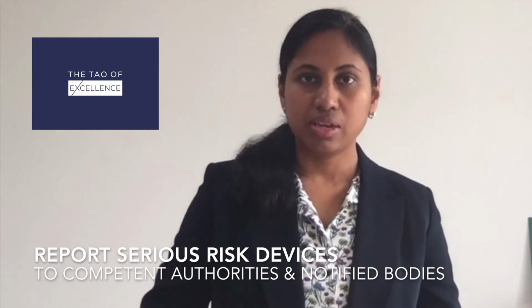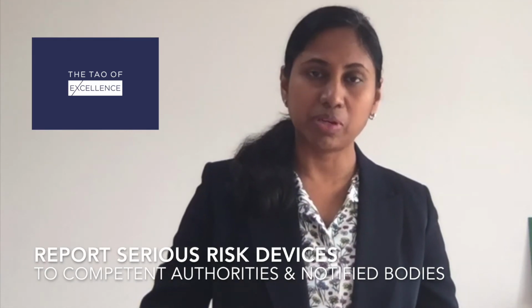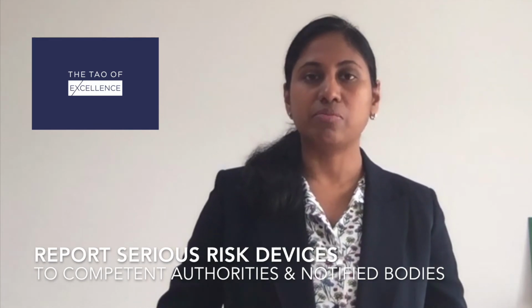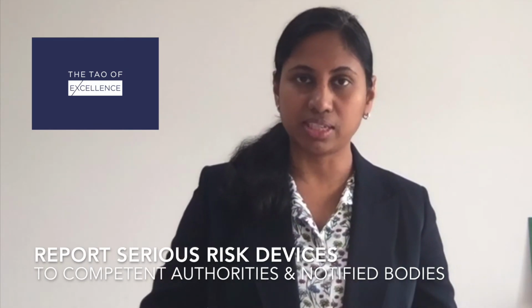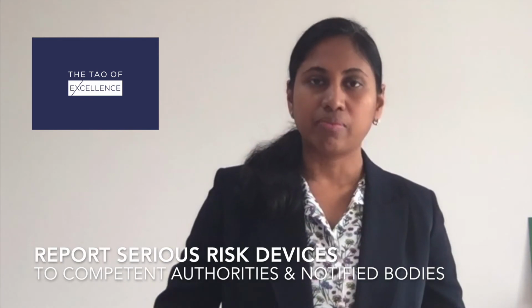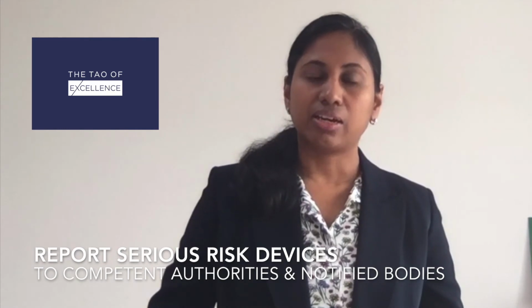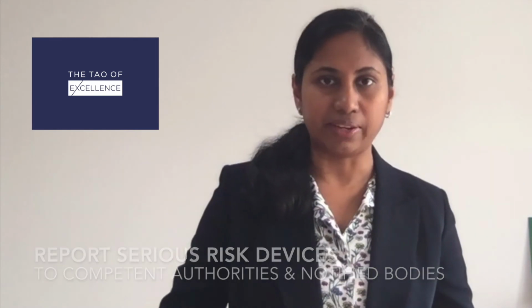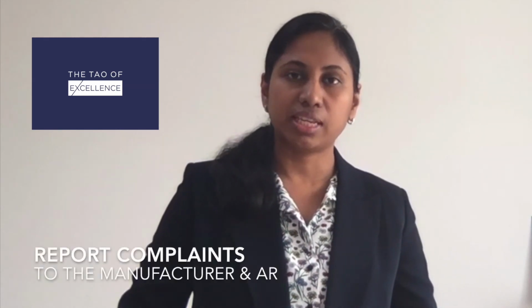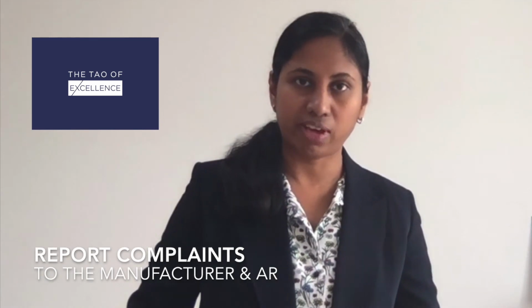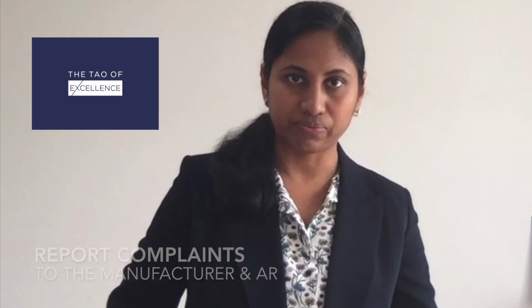When the importer considers that there could be a serious risk presented by a device which has already been made available on the market, they shall immediately inform the competent authority and the notified body, giving details of the device, the non-compliance, and the corrective actions, if any, that have been taken. When complaints are received from healthcare professionals, patients, or users about a suspected device, the importer shall immediately transfer this information to the manufacturer and its authorized representative.